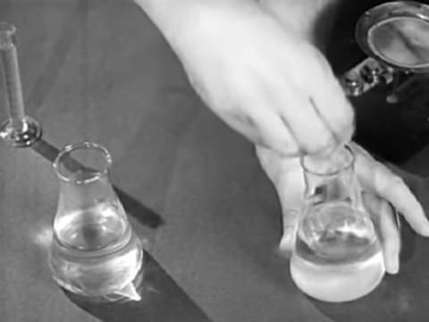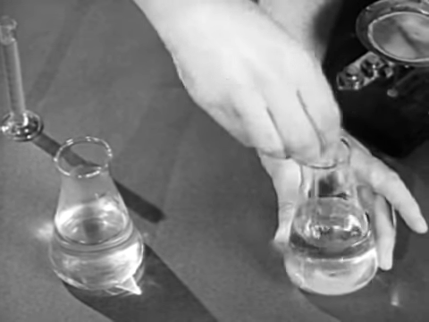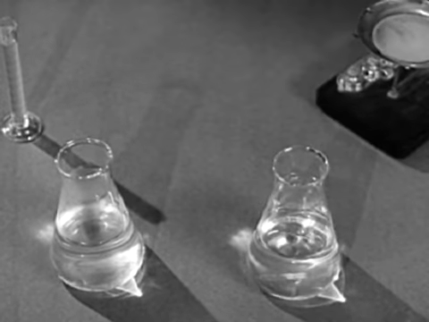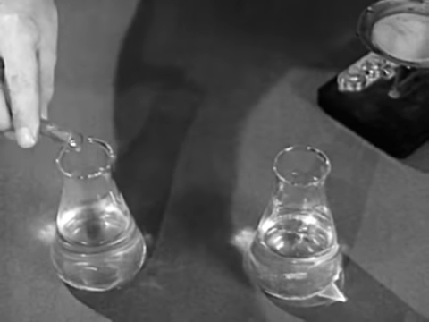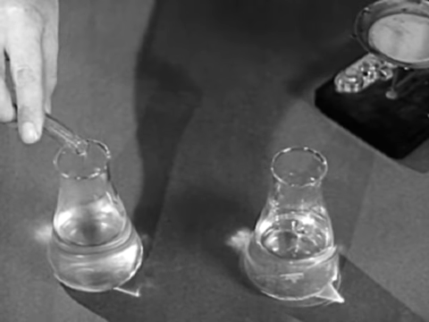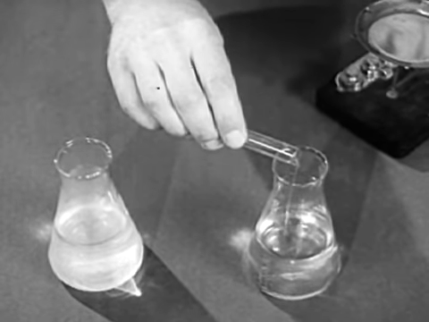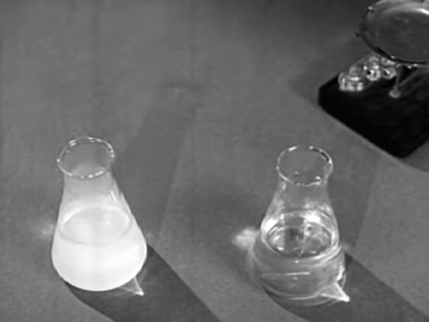Here are two solutions of sodium thiosulfate. Sodium sulfite is added to one of them. Now we see that the acetic acid will cause the plain hypo solution to sulfurize, while it does not affect the other containing the sulfite.